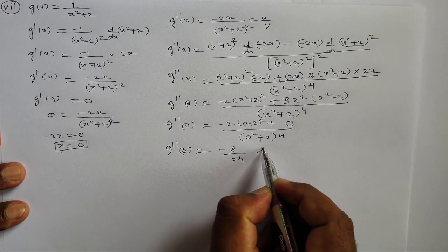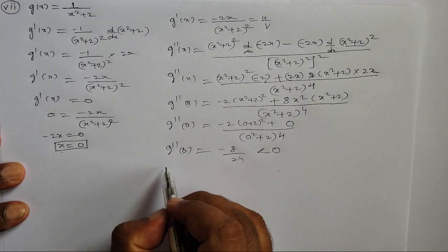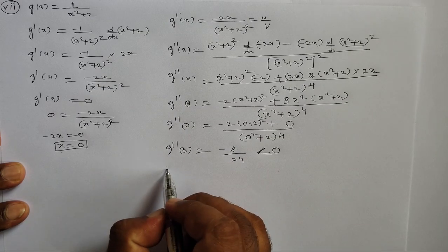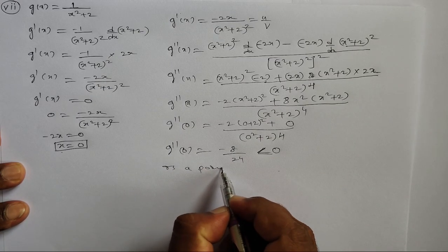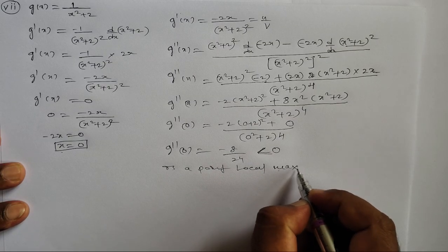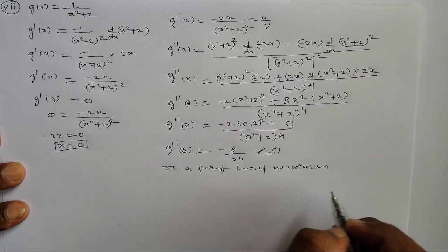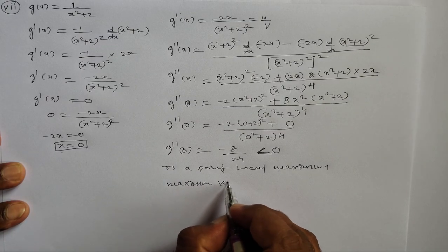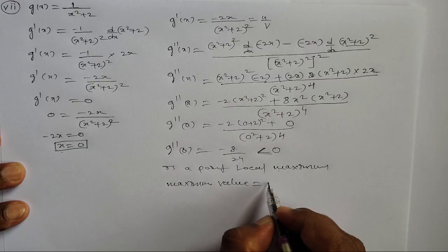This value is less than 0. g double dash less than 0 means it is a point of local maximum.